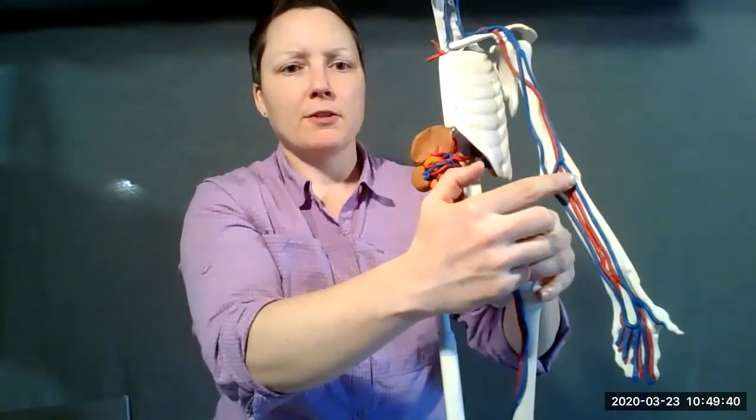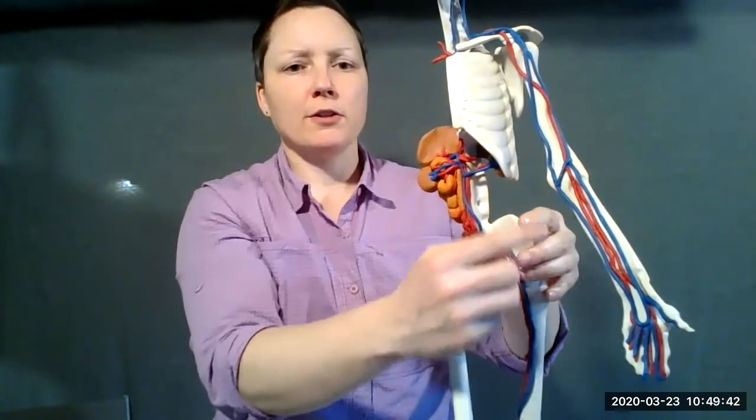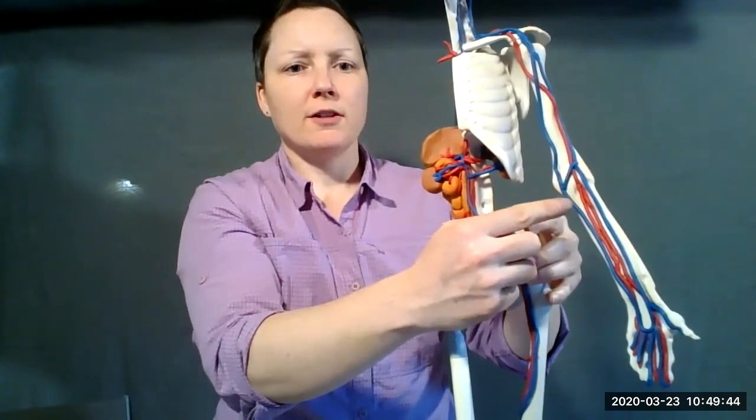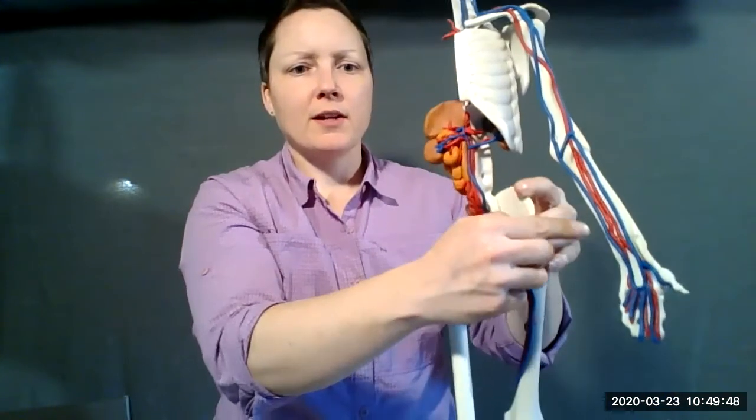It runs down the arm as the brachial, and then it runs down the thumb side of the forearm as the radial artery, and down the ulnar side or pinky side of the forearm as the ulnar artery. And then you can see they kind of connect to each other in the hand here as the superficial palmar arch. There's also a deep palmar arch, and that arch has branches that go out to all of the fingers. Those are the branches off the aortic arch.